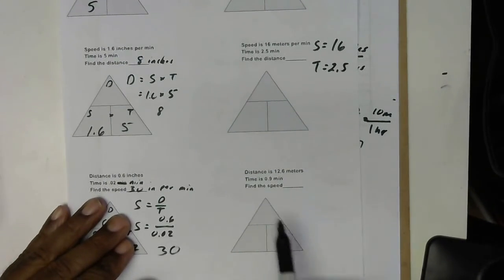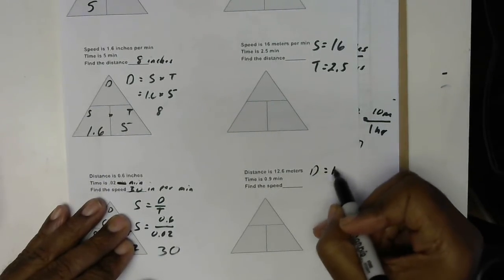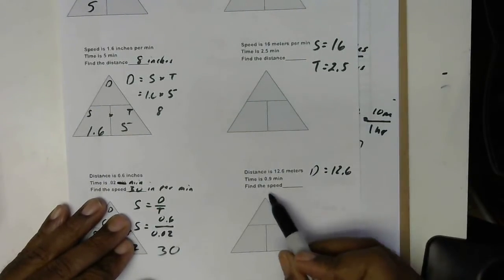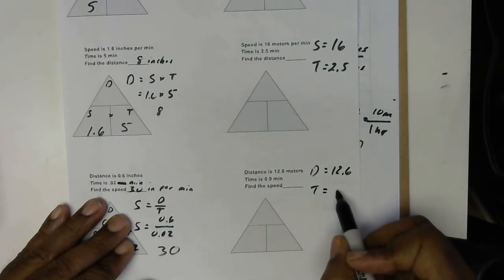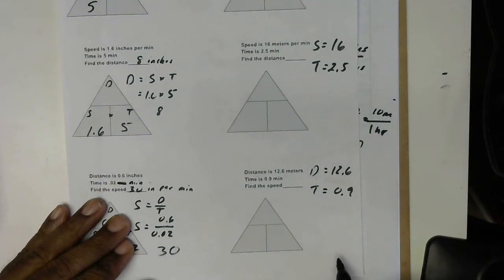The last one says that the distance is 12.6 meters. The time is 0.9 minutes. The question is, find the speed, which will be in meters per minute.